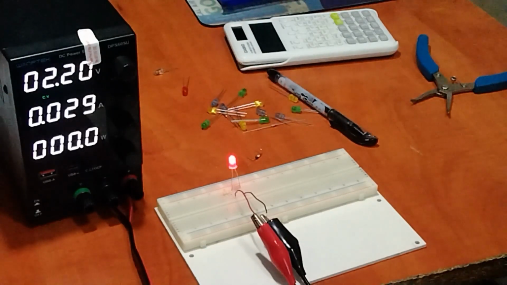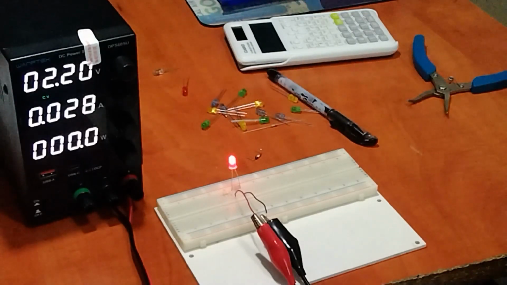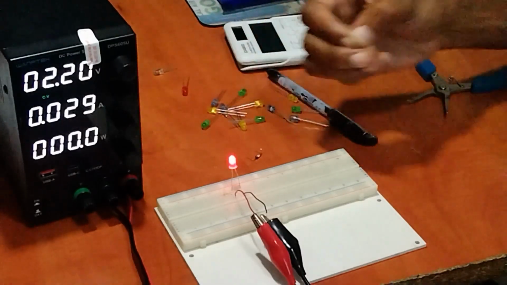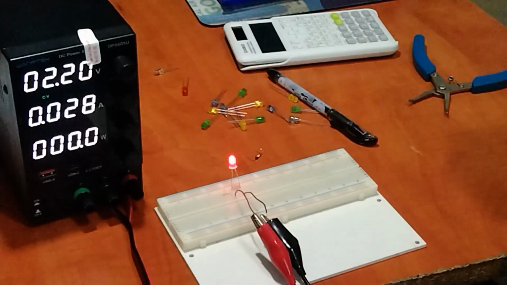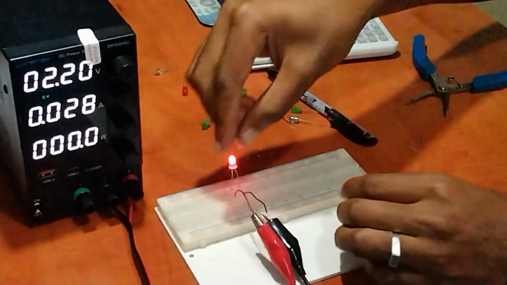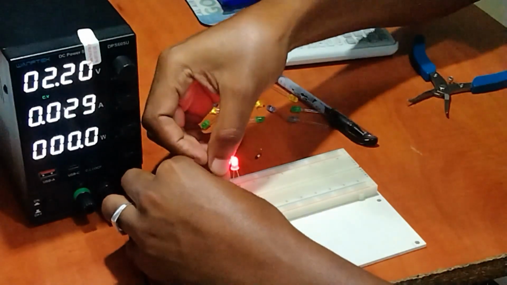So you need to sit, do the calculation, and get the right resistor value that you're going to need for the circuit. If you put a small resistor for that power and it fails to handle that power, it's going to burn. If it's too much, it will let a small amount of current pass through. So your LED won't shine that bright. Let's see if I put 10 kilo ohm. No, it's not going to burn. It's too big.